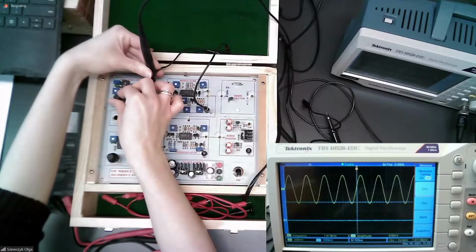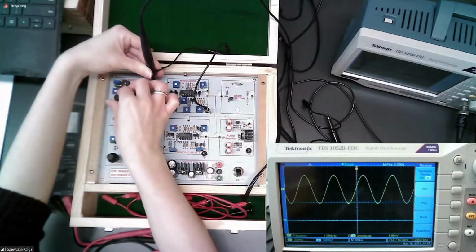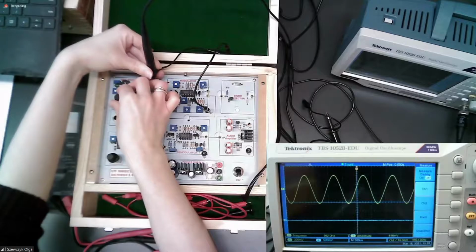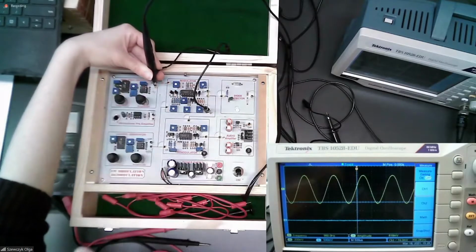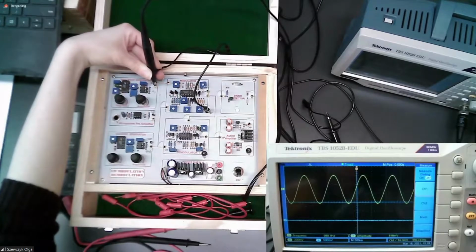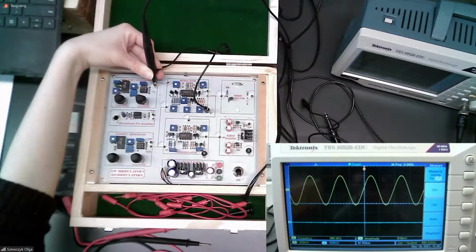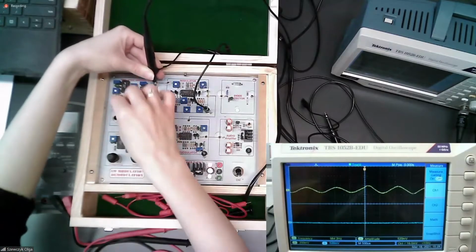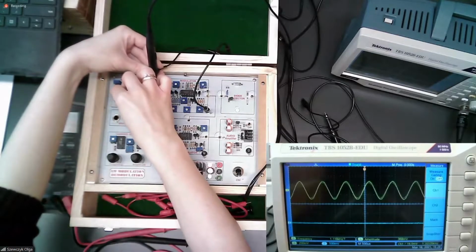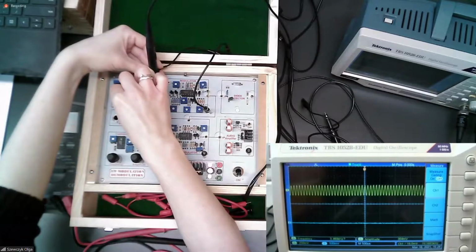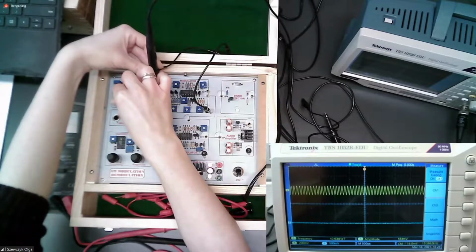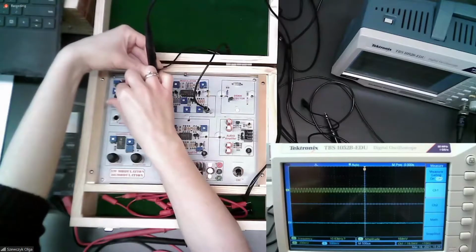So let's check what is the range of the frequency. So the minimum frequency is 990 hertz. And the maximum is 10.5 kilohertz.